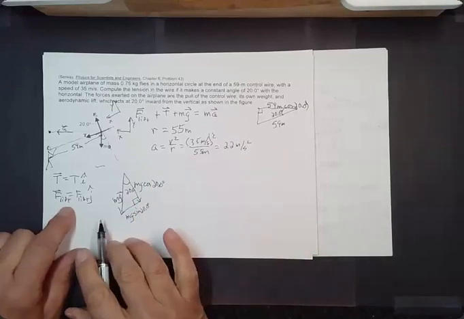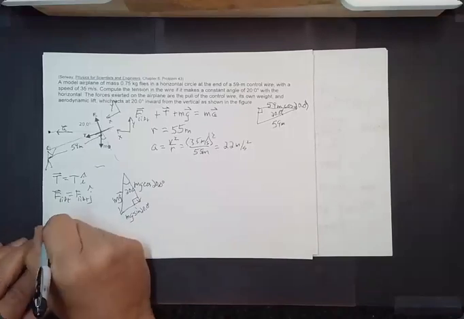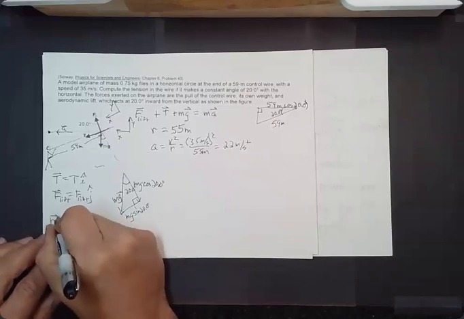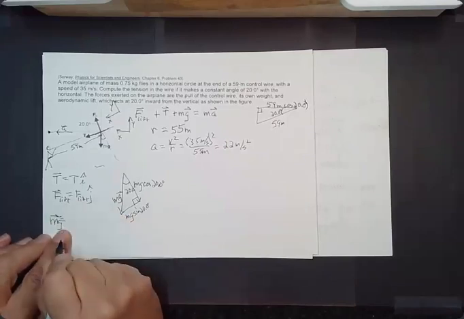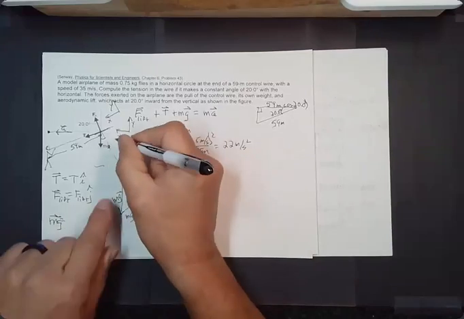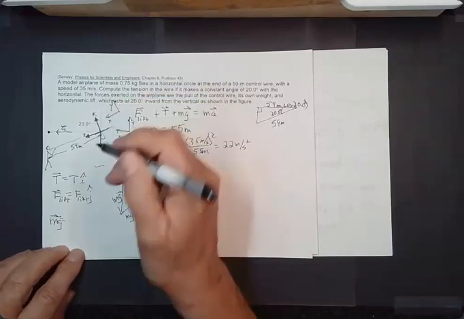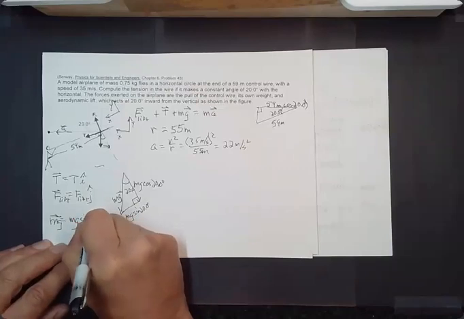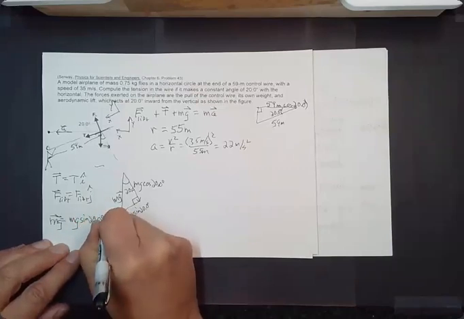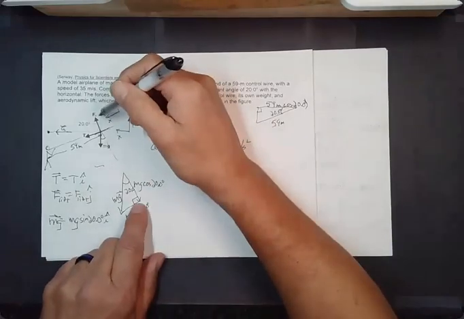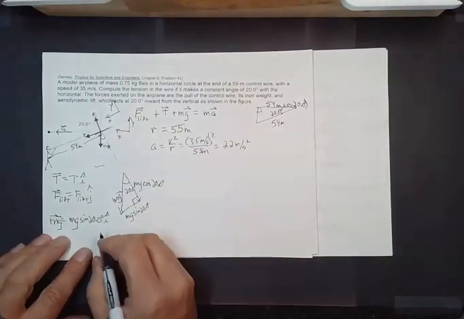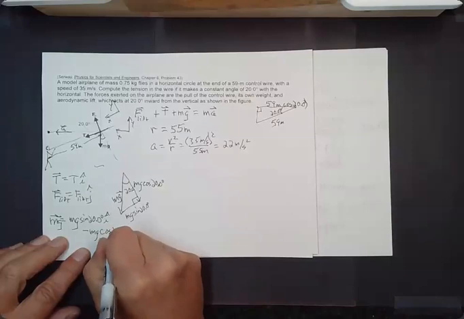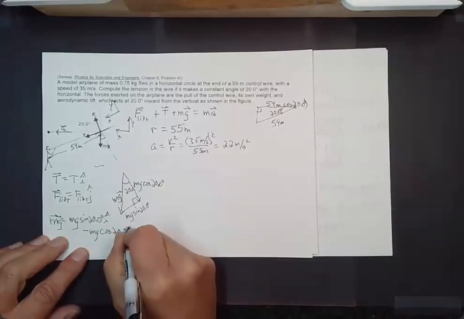I can plug in the numbers later, but for now, I can just write the weight mg as mg sine of 20, and that'll point in the positive x direction, in the i hat direction, and the mg cosine 20 is in the negative y direction, so minus mg cosine of 20.0 degrees in the j hat direction.